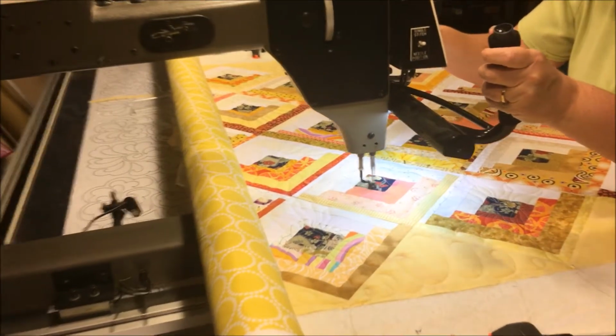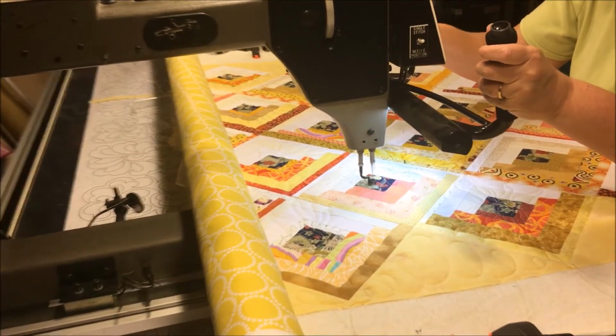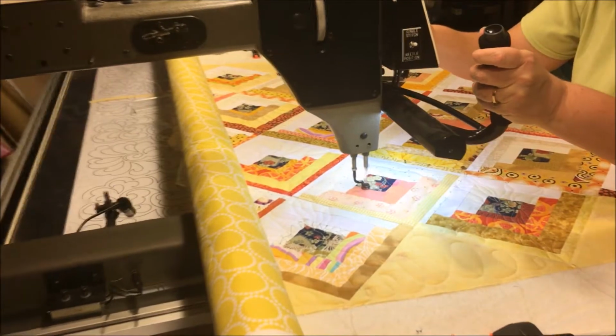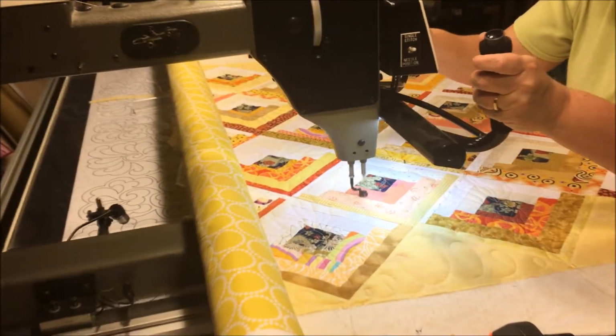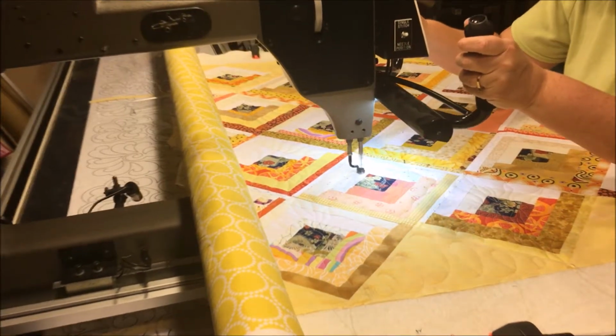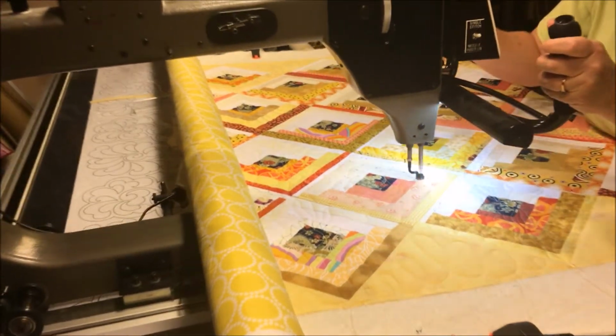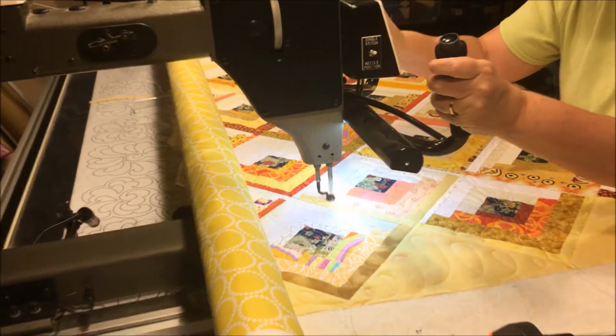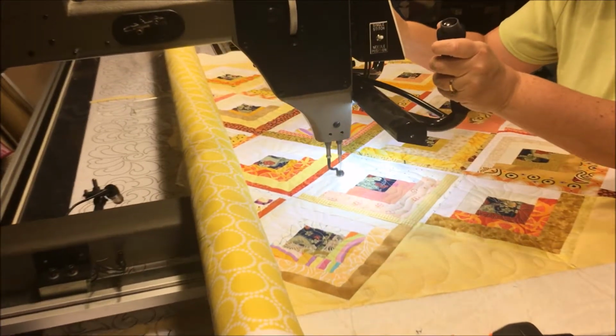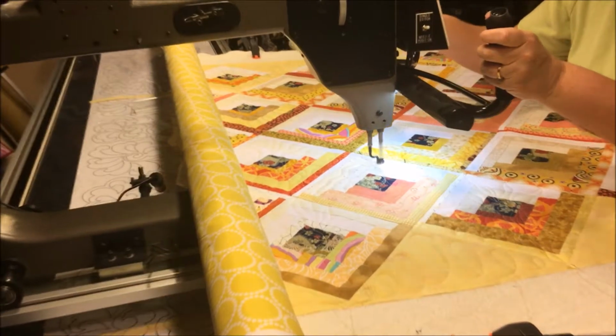Once I reach the center of the block, I repeat my stitching, trying to stay halfway in between the previous stitching lines. I can work my way back out of that block and into the next area of my quilt.